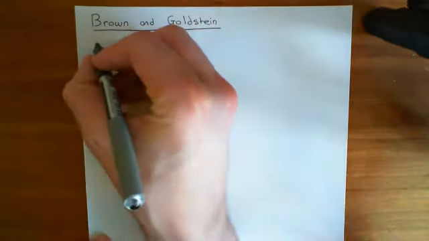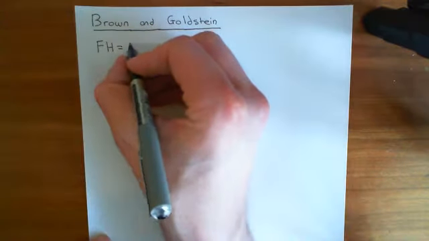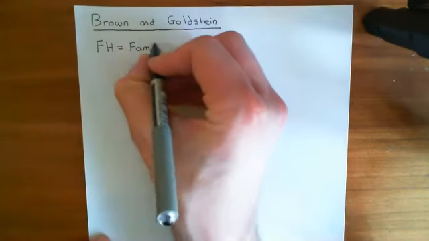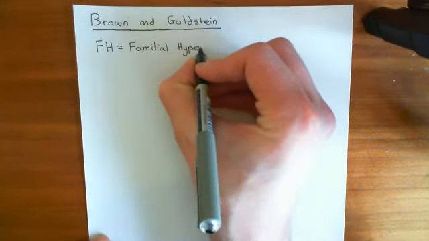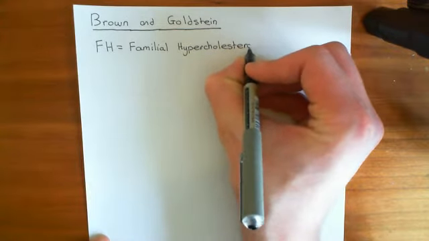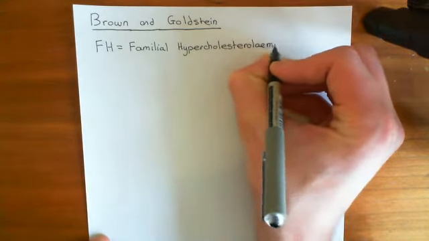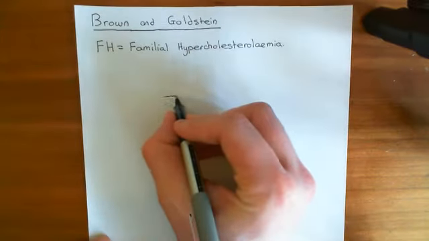Okay, right. So what they found is that people with familial hypercholesterolemia, which is often abbreviated to FH, so I'll write this out in full. FH stands for familial, which just means that it runs in the family, hypercholesterolemia, which means that you have too high cholesterol level within the blood. So they were looking at people with familial hypercholesterolemia, and what they found is that they had a mutation in the gene that coded for the LDL receptor.